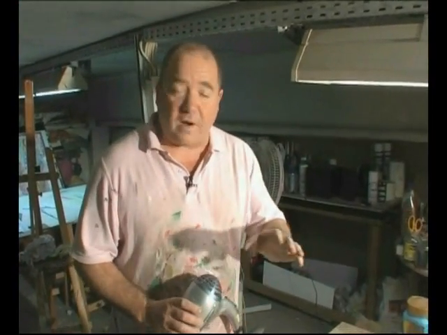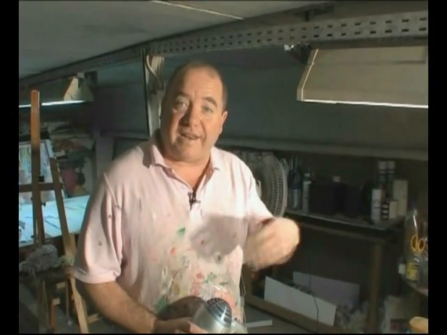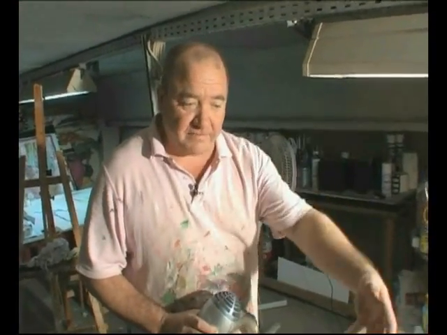Okay, I'm going to let that dry for a while now. While that is drying, I'm going to show you the next stage, which is creating the stencils for the actual images that are going to go on top of that. So for that I need the computer.